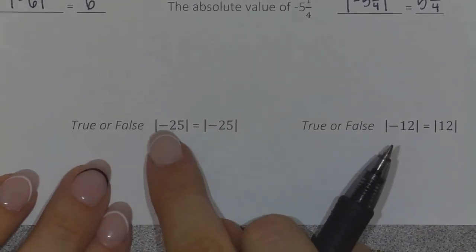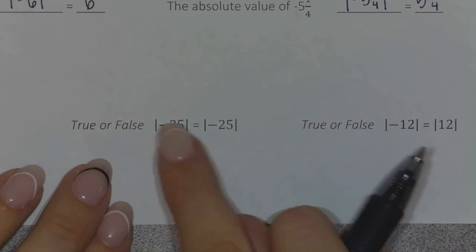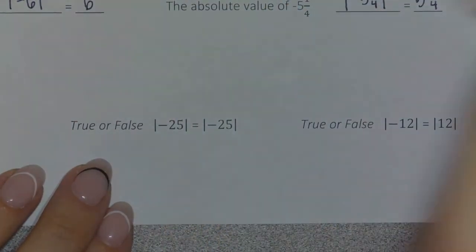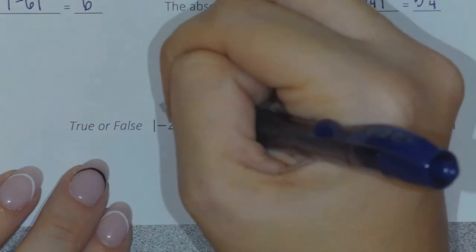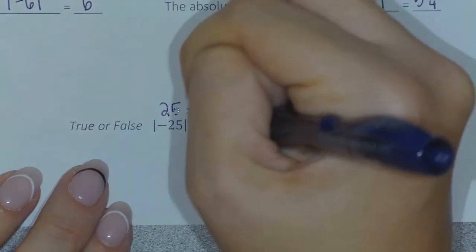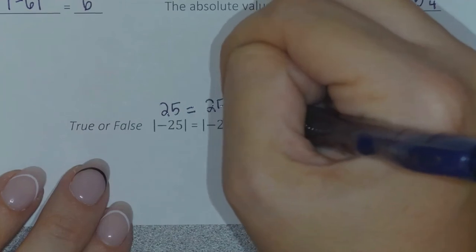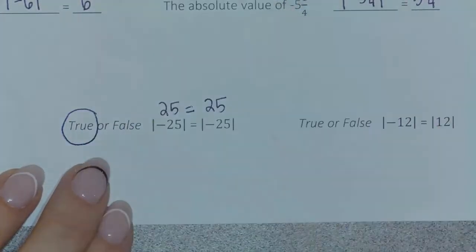Okay, so I have true or false. The absolute value of -25 is equal to the absolute value of -25. So the absolute value of -25 is just 25. And I have the same problem right here. The absolute value of -25 is just 25. So 25 is equal to 25. That is a true statement.